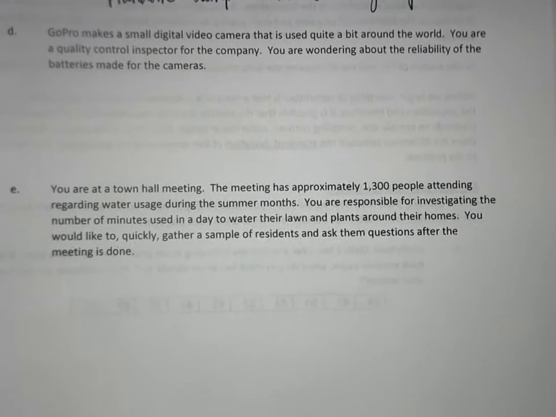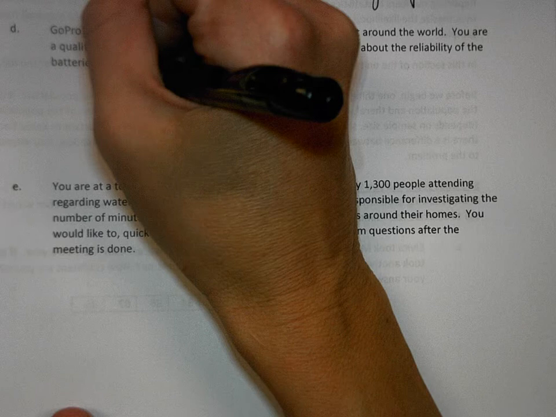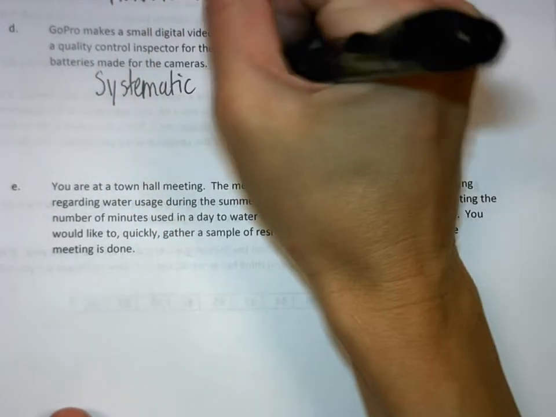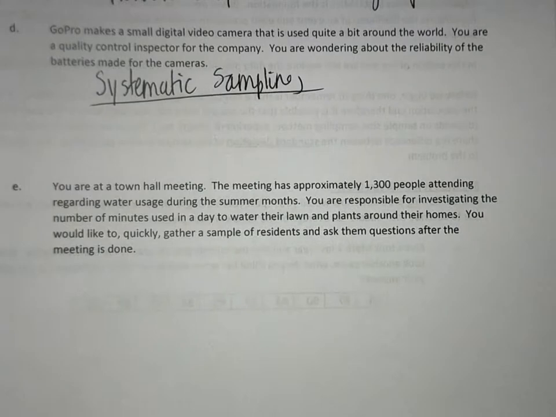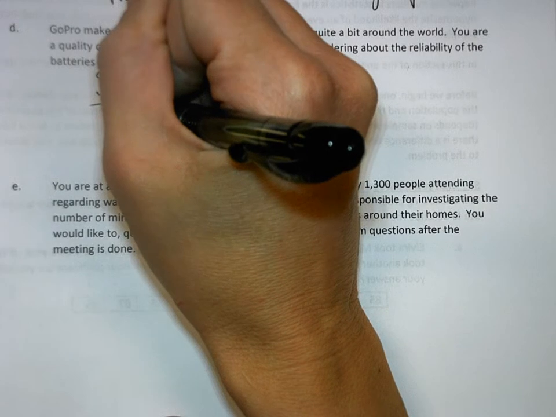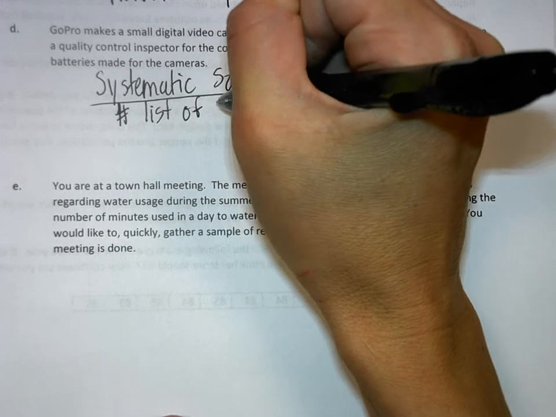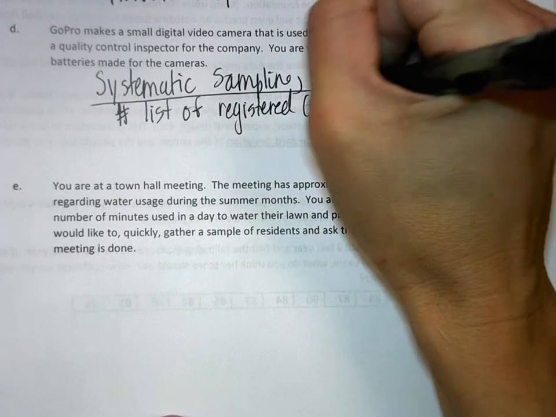Okay, so anybody have any idea of the best method here? I would actually say systematic sampling. So with systematic sampling, the first thing you would have to do is make a numbered list of registered GoPro cameras.